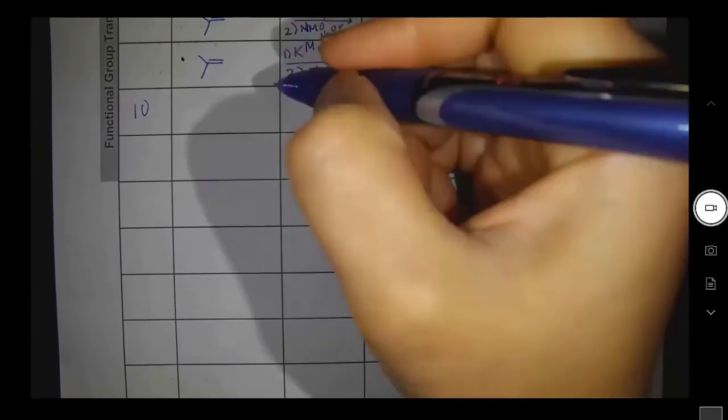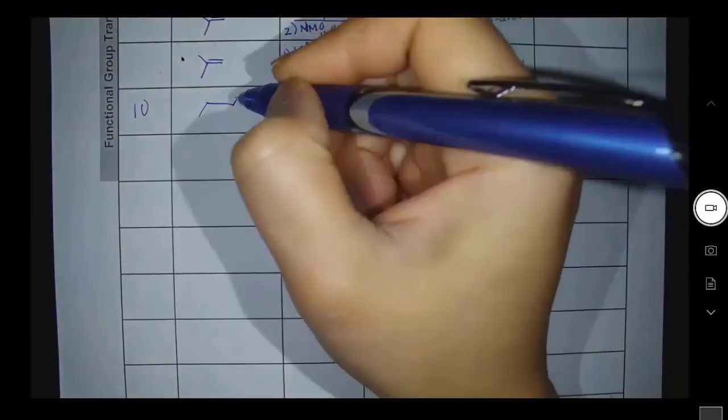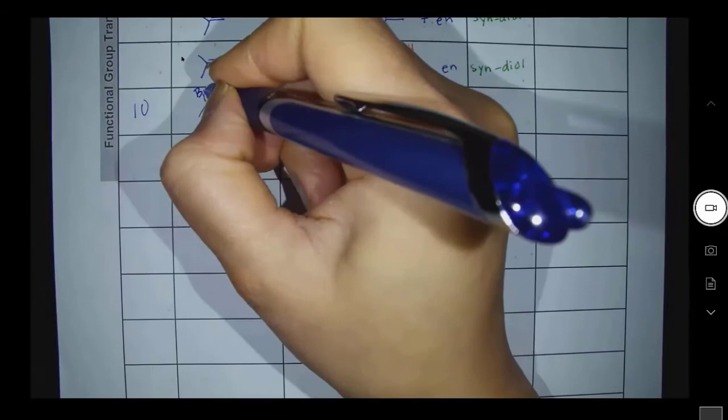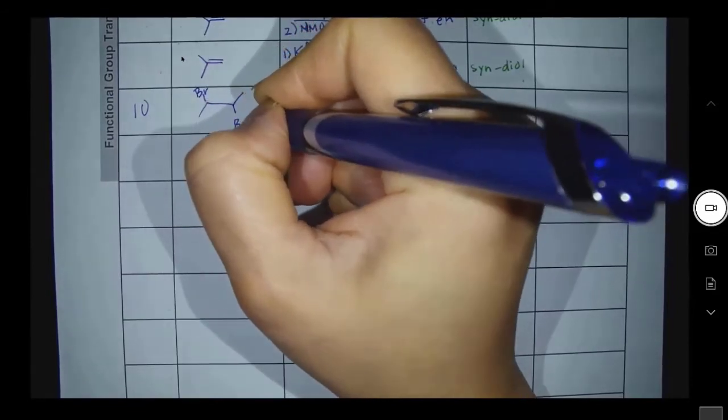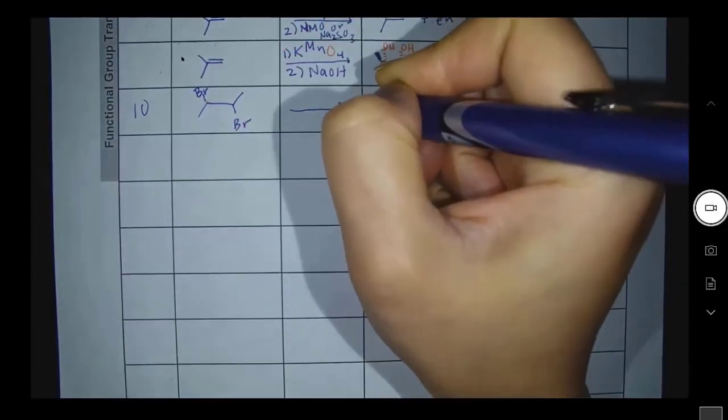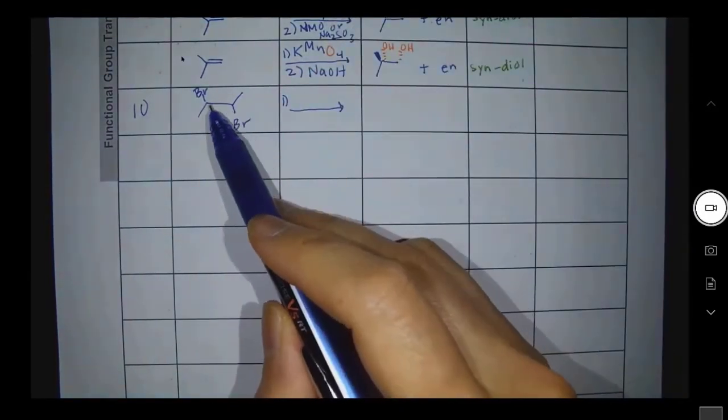All right, so for chapter 10, we're going to start with how to make alkynes. And there's two ways that we can make them. One is from a dihalide. Actually, they're both from dihalides. This one involves a dihalide on two different carbons.